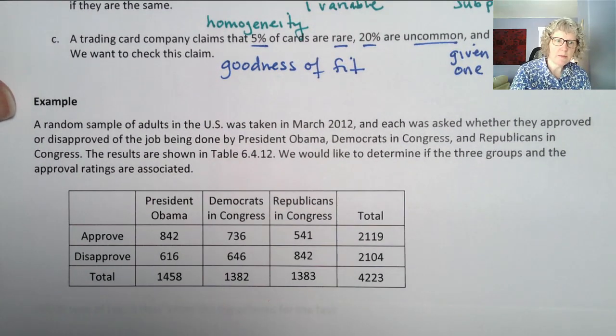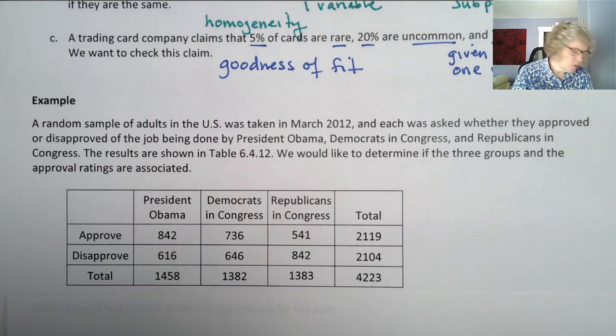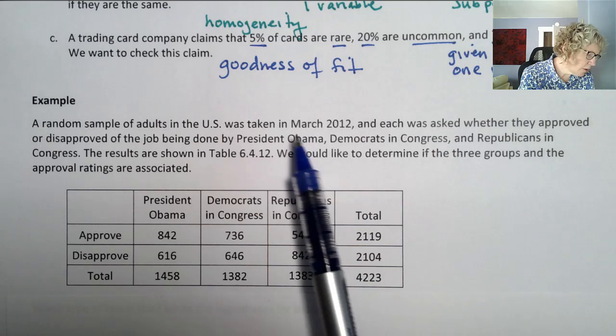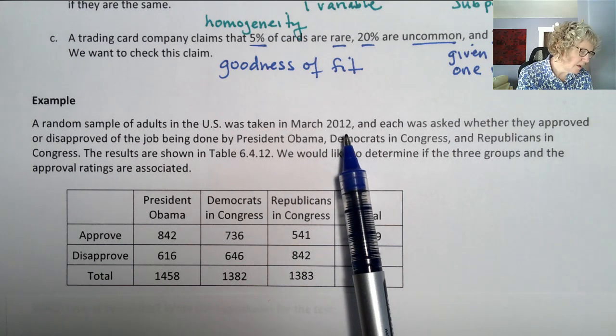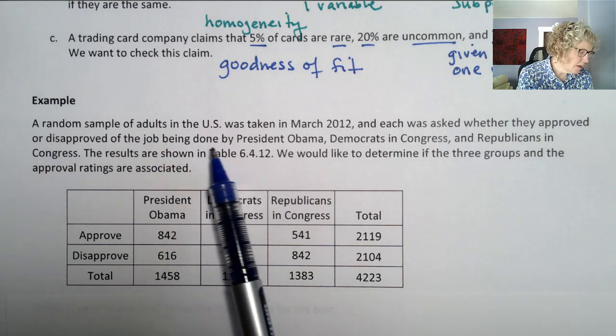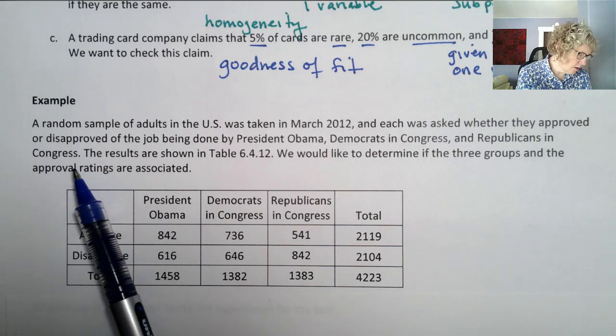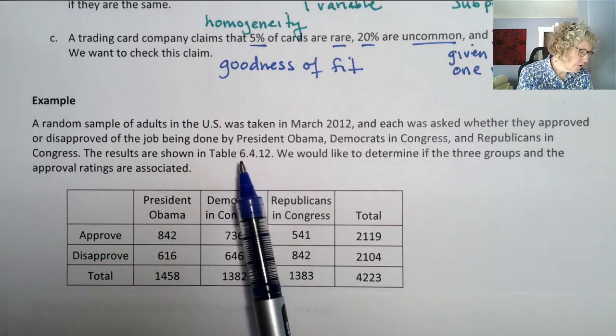Okay, move this up. Okay, great. So here is another example that we'll go ahead and do a full test on, okay? A random sample of adults in the US was taken in March 2012, and each was asked whether they approved or disapproved of the job being done by President Obama, Democrats in Congress, and Republicans in Congress. The results are shown in this table.